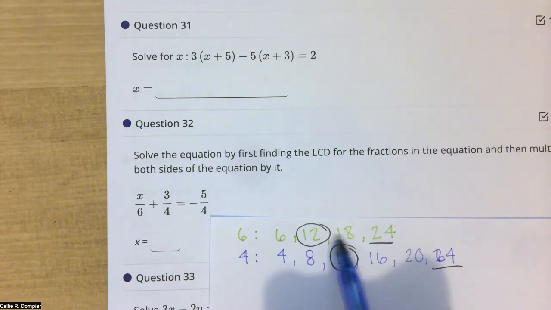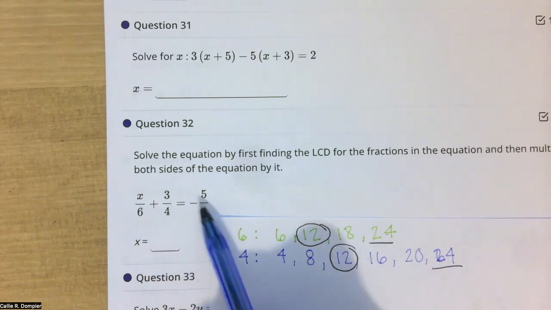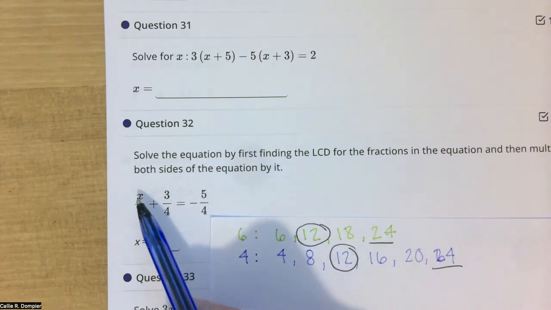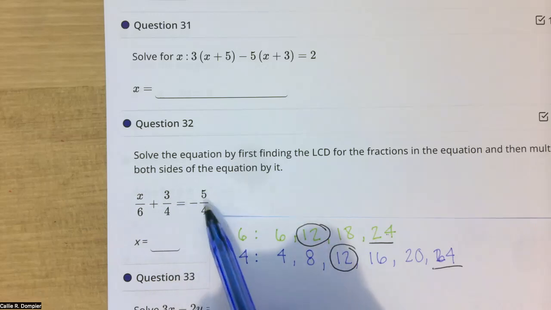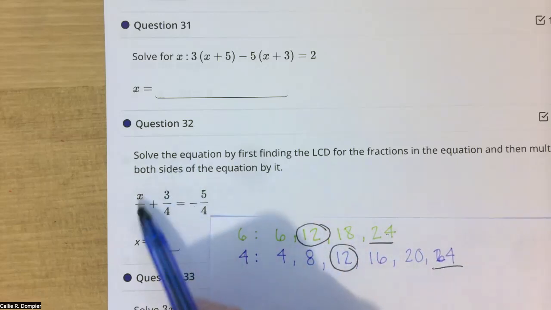You could also multiply it by 24. That will get rid of it. It'll just give you bigger numbers, right? Because 24 is a bigger number. You can also just multiply everything by 6 to get rid of that one, and then multiply everything by 4 to get rid of these two. But that takes longer and again gives you bigger numbers because you've multiplied by both 6 and 4.